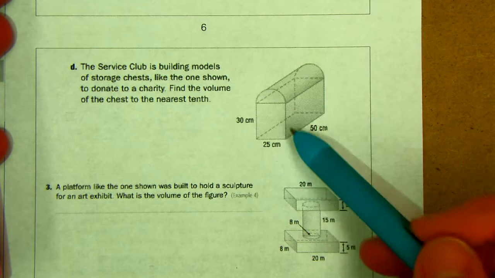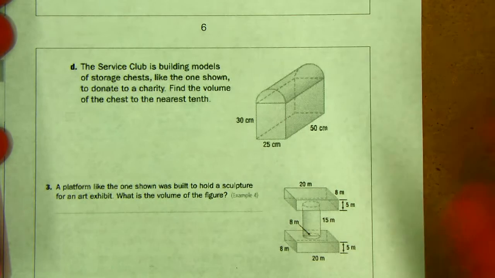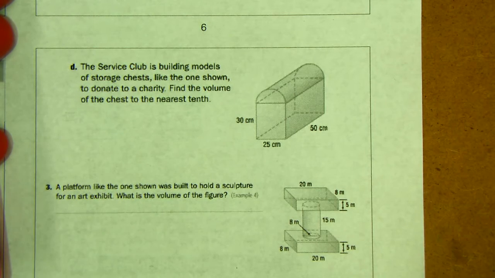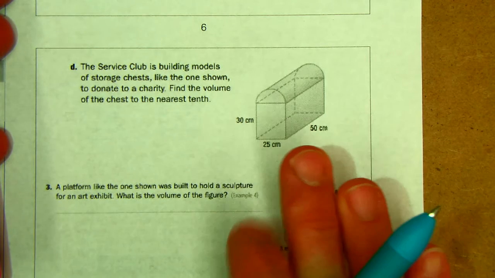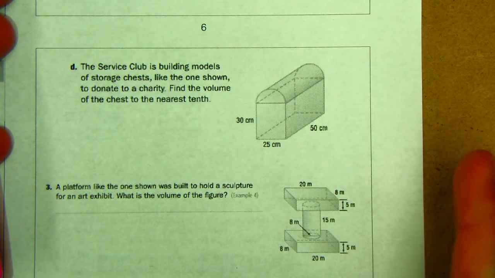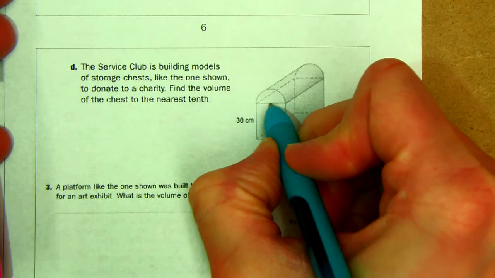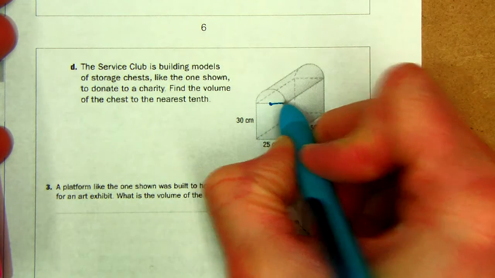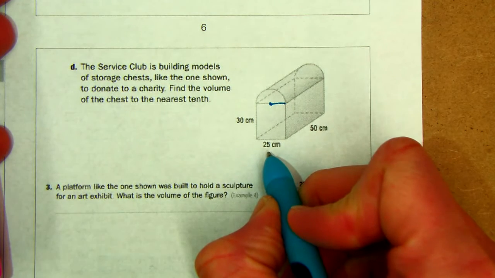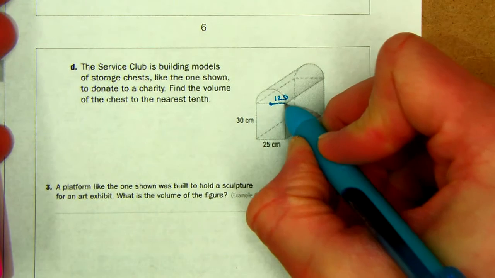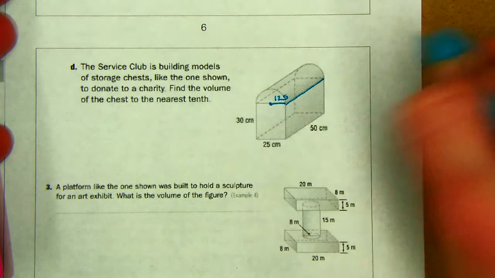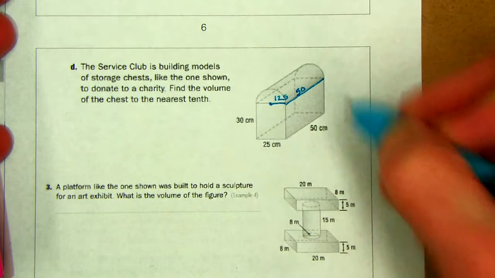But realistically, what you should see there is a rectangular prism on the bottom with half of a cylinder on top. Now, in that cylinder, we're going to need the radius, which is going to be half of that, so 12.5. We are also going to need the height, which is 50. We're going to find the volume of the rectangular prism, the volume of the half of the cylinder, and then we're going to add them together.